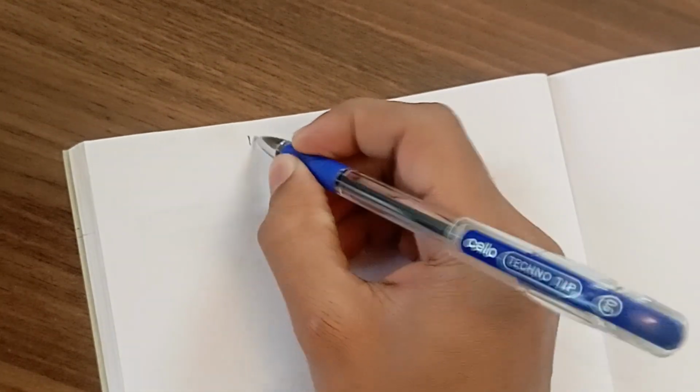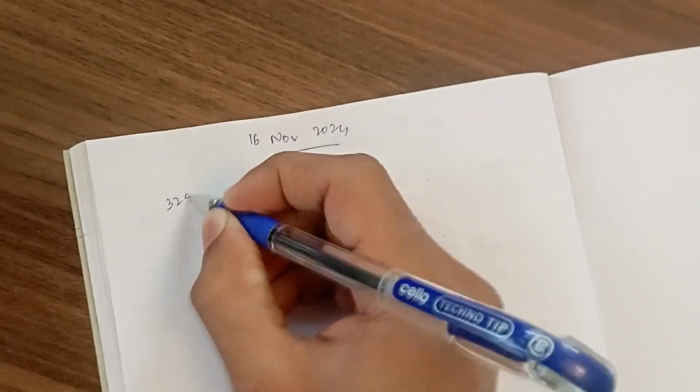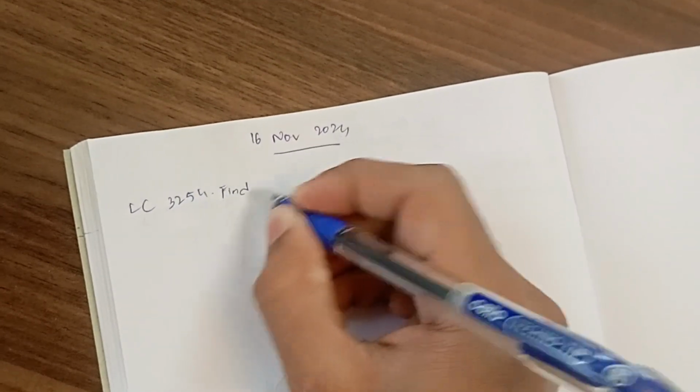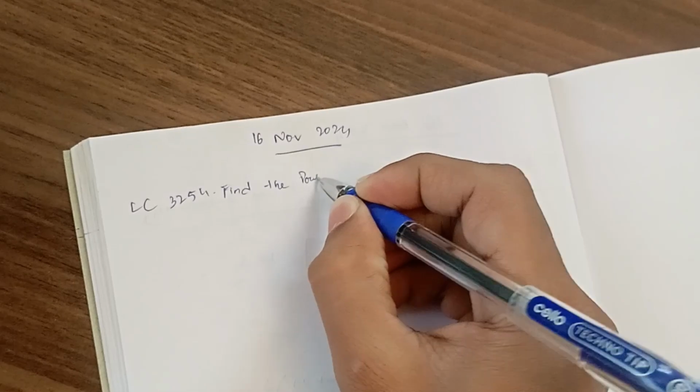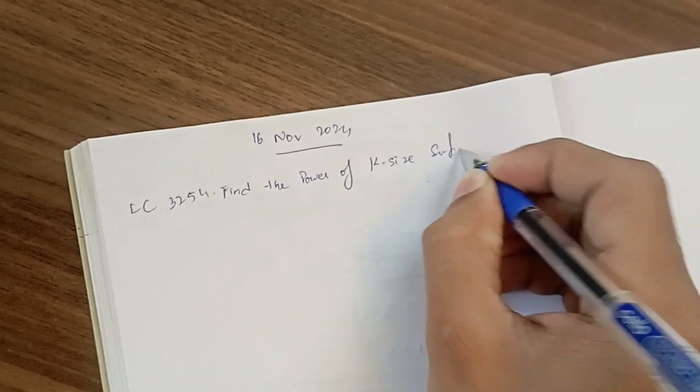Hello everyone, let us now discuss today's LeetCode POTD on 16 November 2024. LeetCode question number 3254: Find the Power of K-Size Subarrays 1.